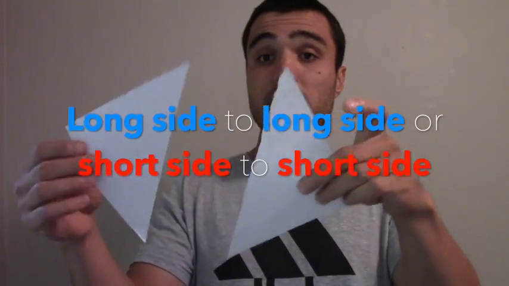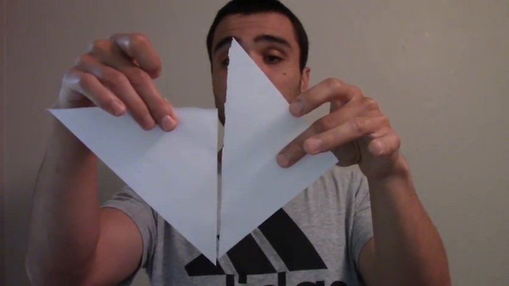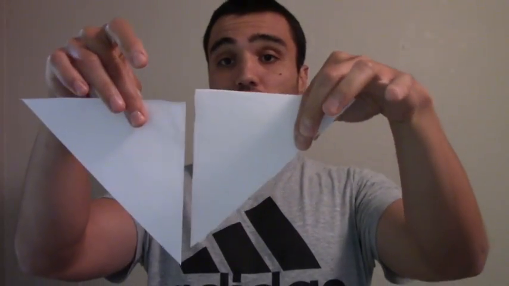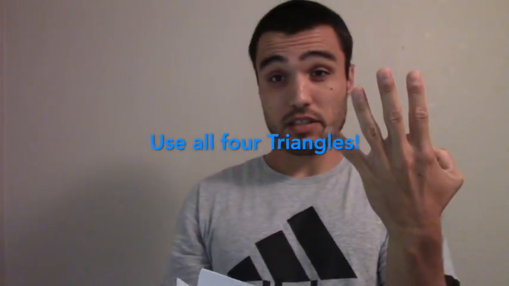For example, you can do these two sides together. However, you can't do short side to long side, and vice versa. If I was going to do short sides, the short sides can connect, so that's a yes, but you can't do like this. So you get to use all four of these triangles and see how many shapes you can make. Alright, watch the rest of the video and then get the problem done.